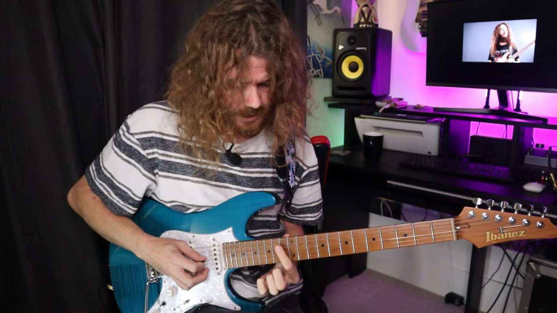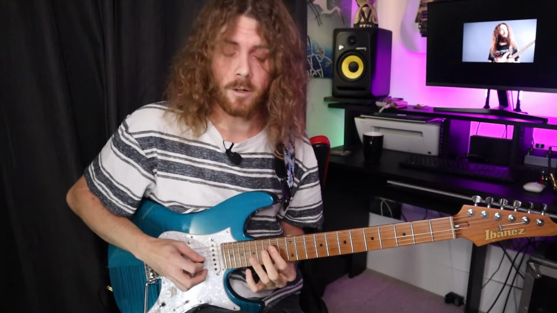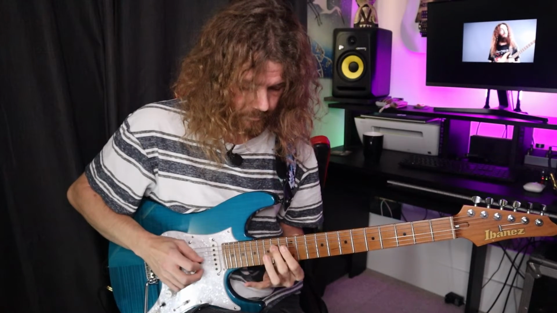I'm doing a hammer on there. Once I've done a slide from 13 to 14, I'm hammering on. So everything else is picked, like so. You could practice finding all the arpeggios within a key.